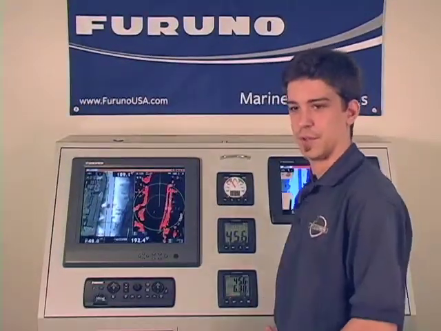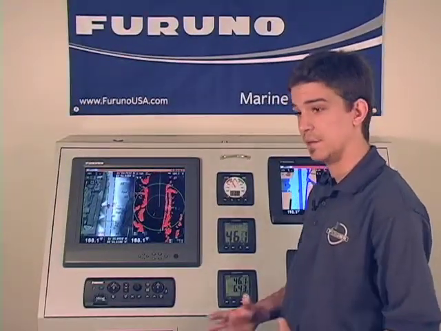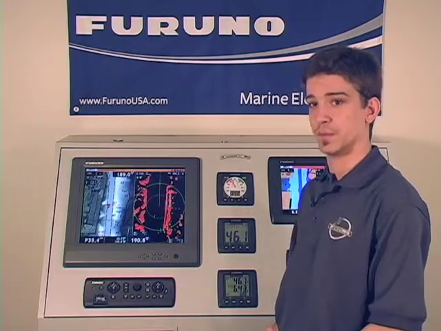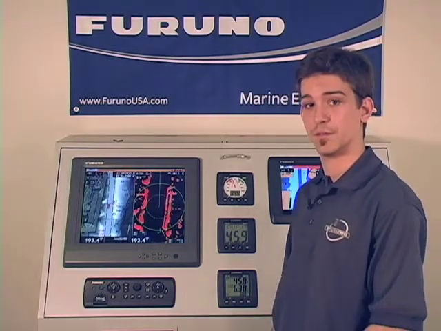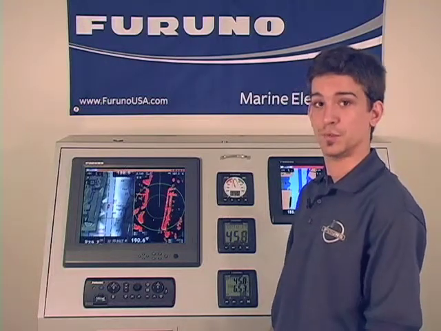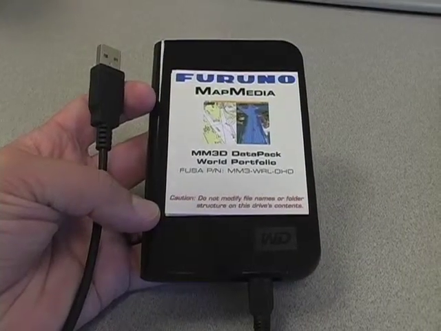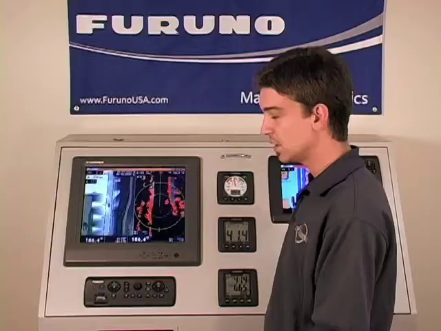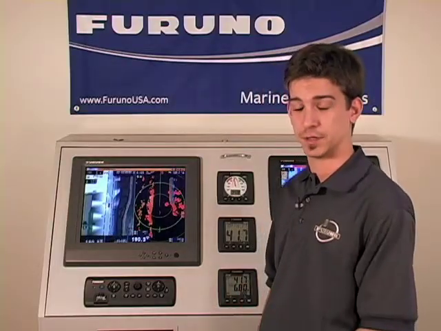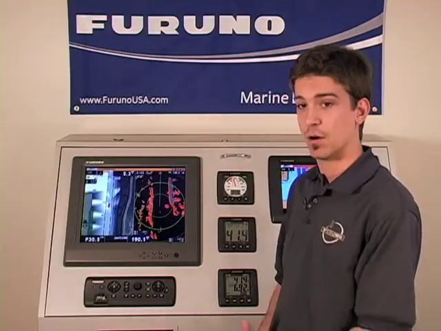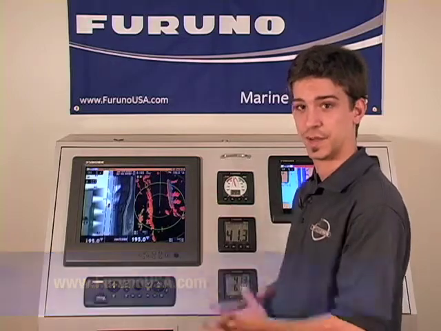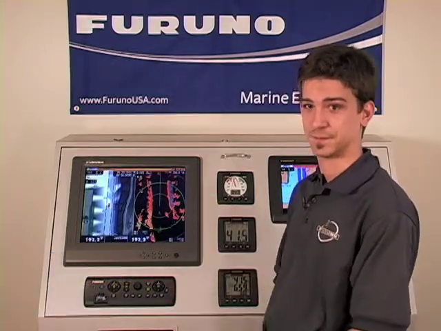All of the accessory chart packs available for the NavNet 3D can be acquired through your local Furuno dealer, who can either install them for you on your NavNet 3D machine or simply supply them to you on SD cards. Furuno USA also offers a USB hard drive including all of these charts on one drive. All of the accessory world chart packs as well as the updates for the US chart library are all available online at www.furunousa.com, where you'll find direct links to both the world chart packs as well as the US chart updates.